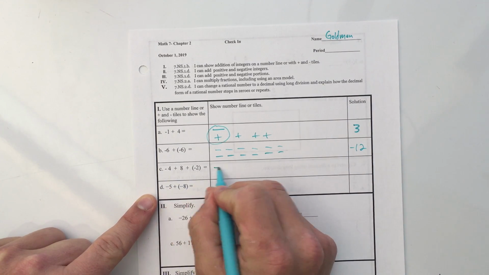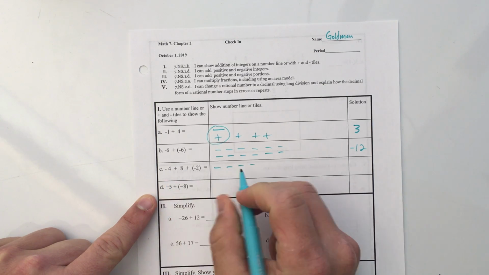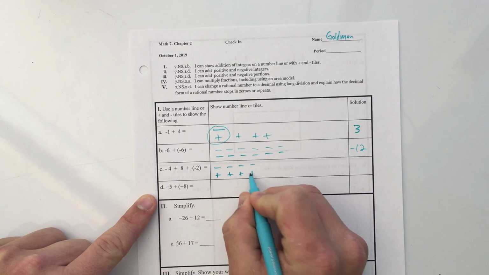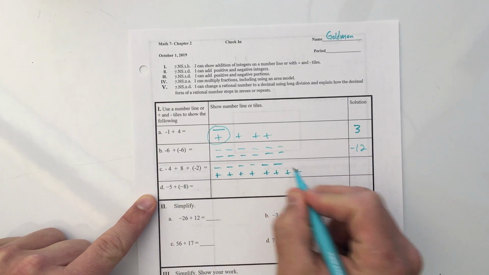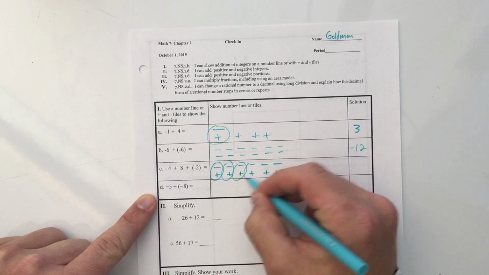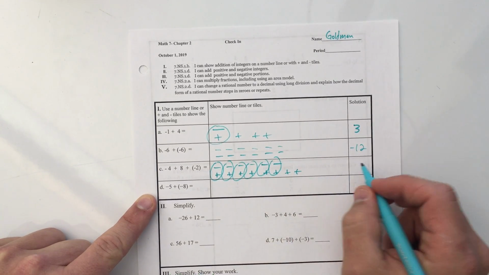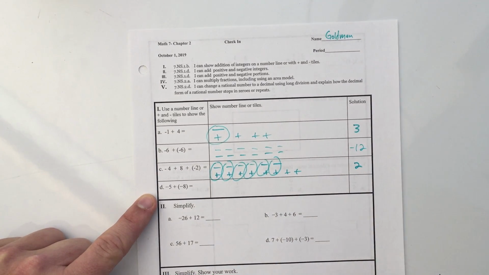Next one, 4 negatives, plus 8 positives, 1, 2, 3, 4, 5, 6, 7, 8, plus 2 more negatives. Circle my zero pairs, and I'm left with 2 positives.